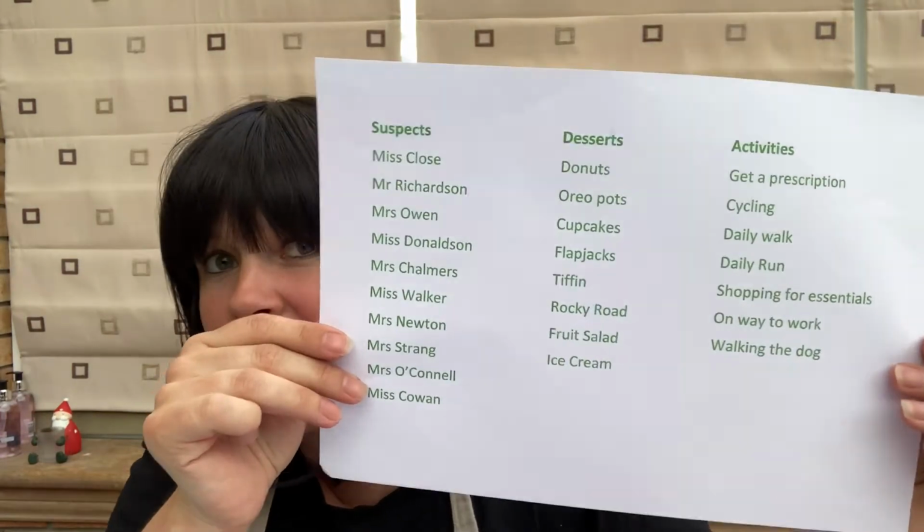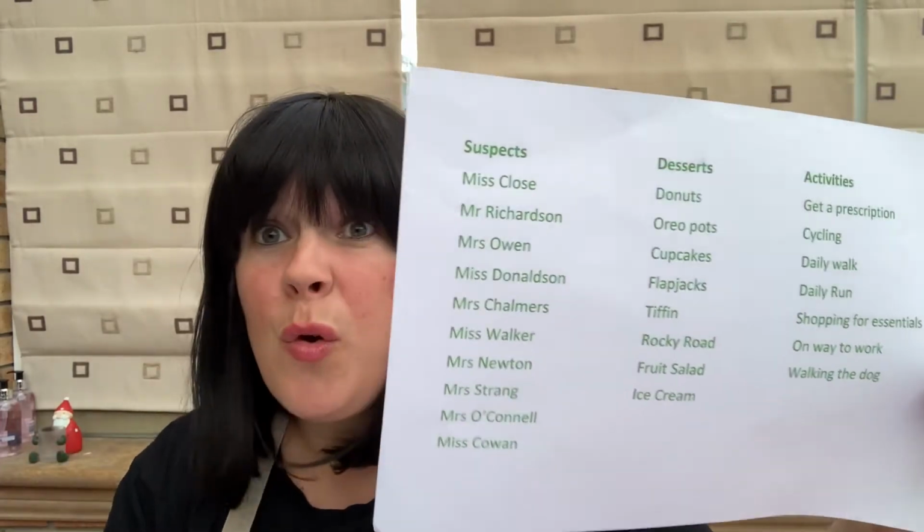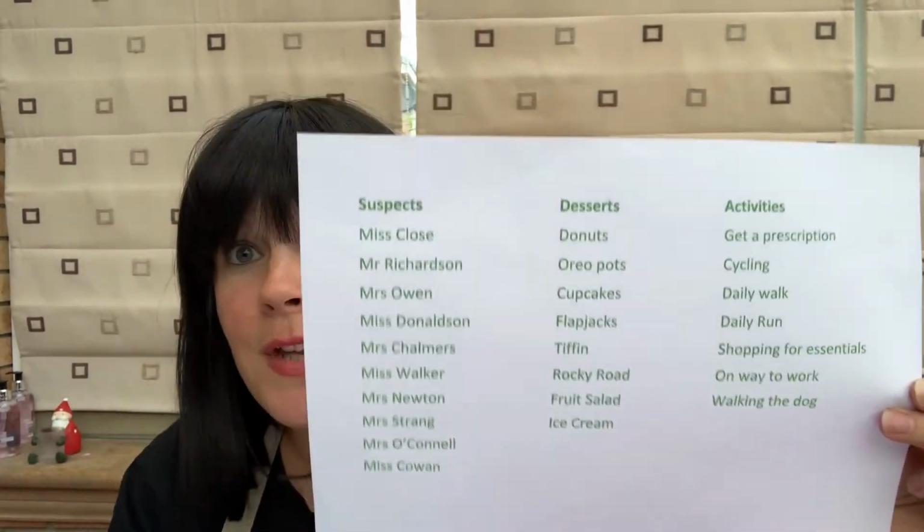Okay, now I thought to myself, those numbers, why are they all in different types of orders? Well, here I am, boys and girls, to blow your minds. Here we are. So these are going to come in handy. So you'll need this. You'll also need your wee list. So your teacher should have sent you a wee list like this. And this has got all your suspects. Who could have done it? All the desserts. What could Mrs. Newton have made? And all the activities. What were they doing when it was stolen?